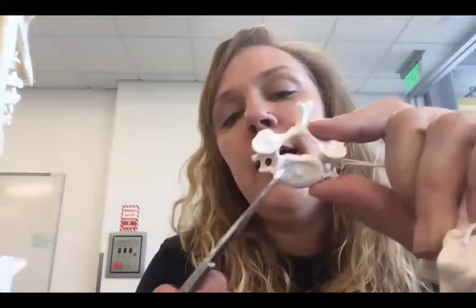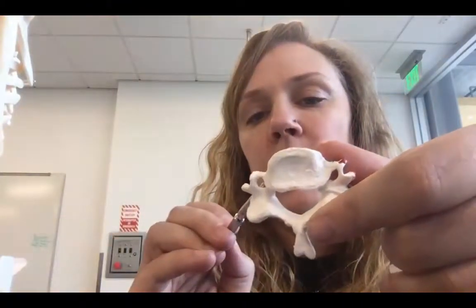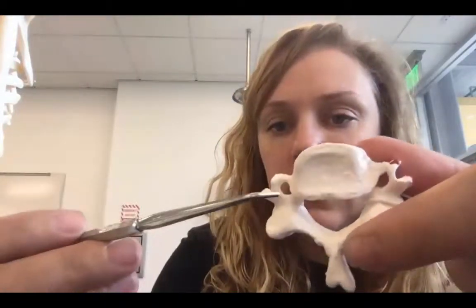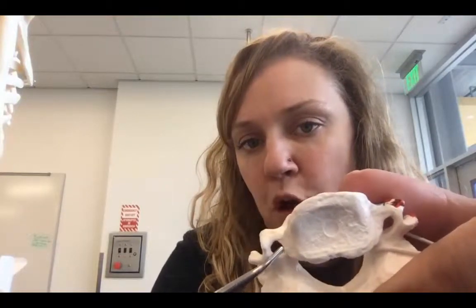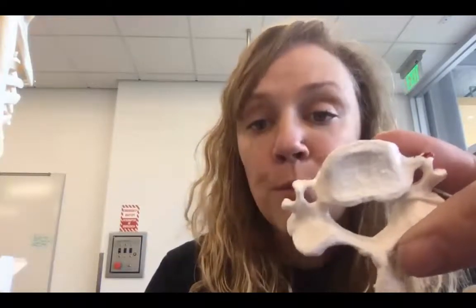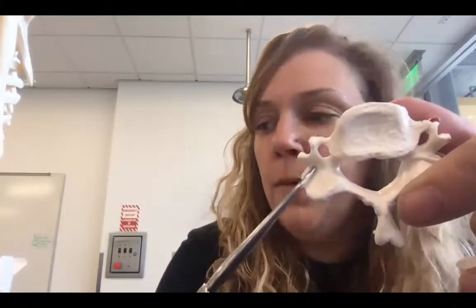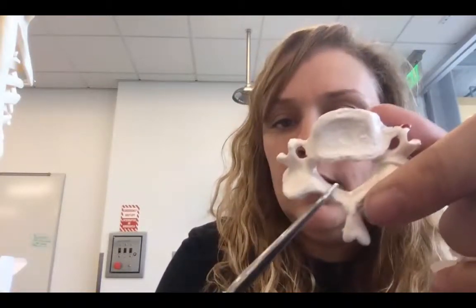Now if I'm looking at this bone, this area between where the hole is here and the body is, this small piece that's right here, that bone, is what's known as the pedicle. Now the connection bone between this area here and the spinous process here, that's what's called the lamina.